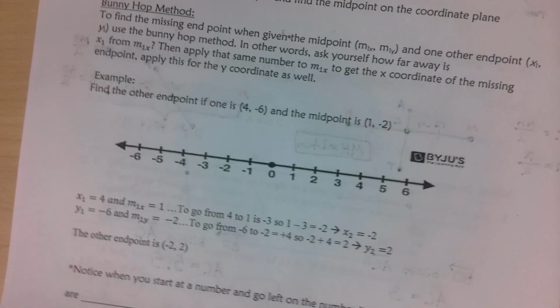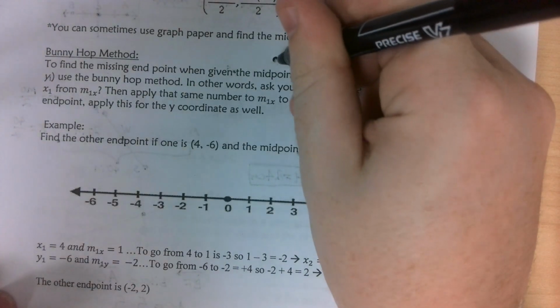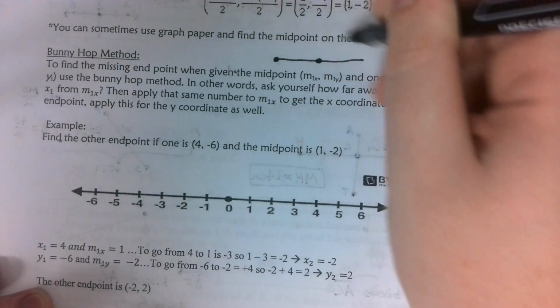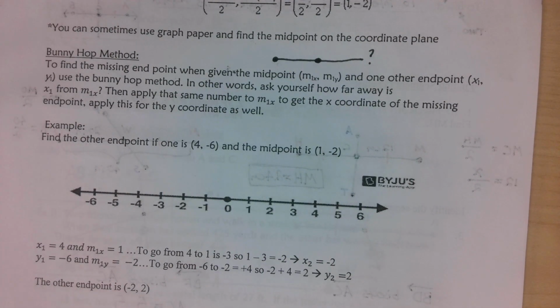Let's jump back to the notes, because there is something else. Sometimes I might not give you 2 endpoints and ask you to find the midpoint. Sometimes I might give you a midpoint and an endpoint. Ugh. So essentially what I could give you is, I could give you this, I could give you this, but I don't know where the other endpoint is, and that's a problem.